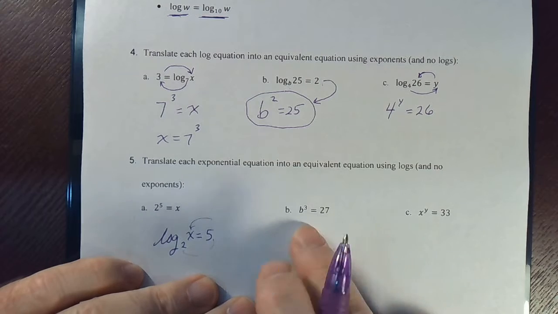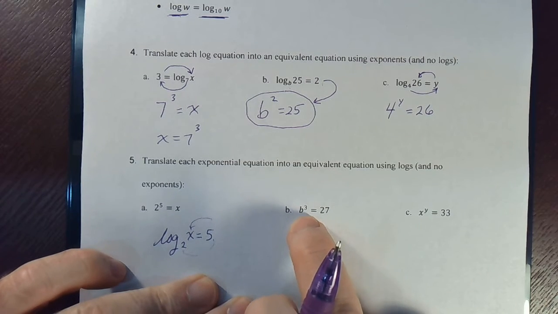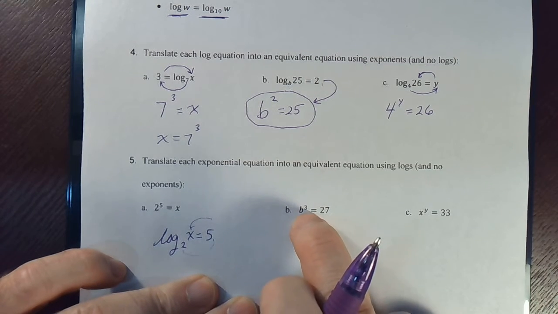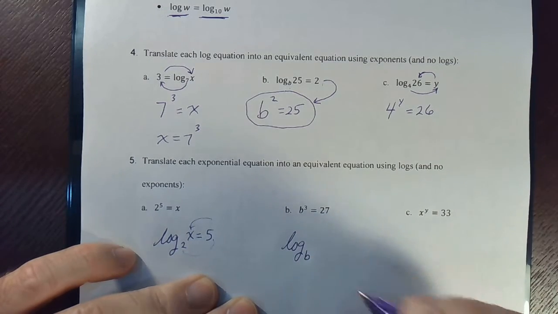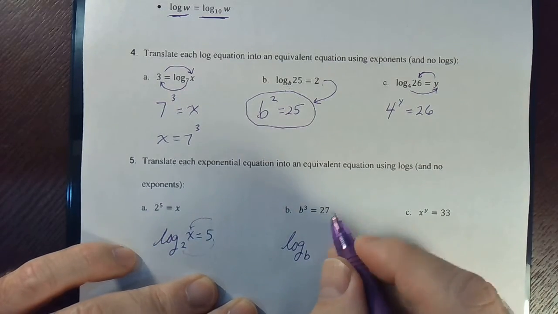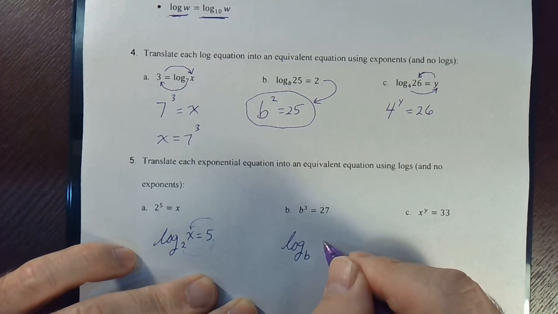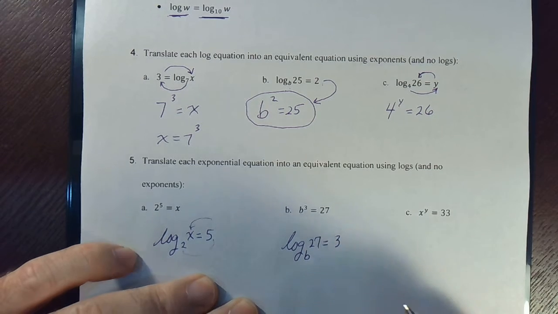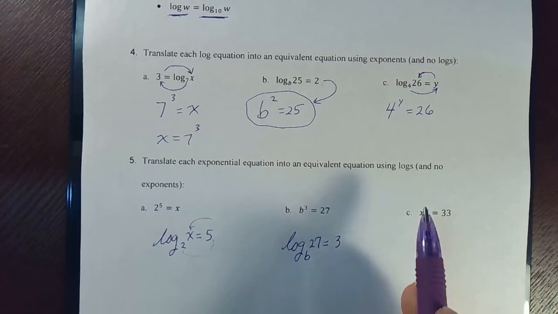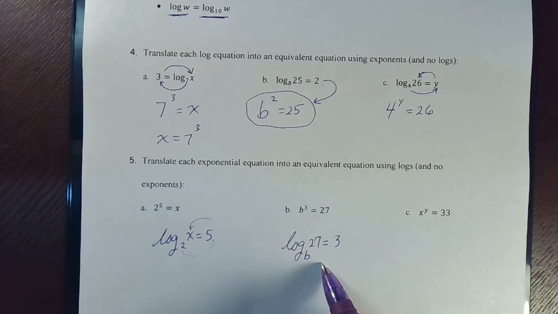Okay, so this one is going to be a log base b, since b is the base of the exponent term. So log base b of 27 is 3. And I'll double check it. b raised to the 3rd gives me 27.